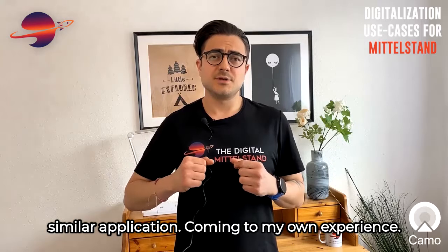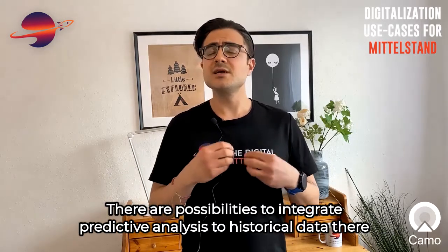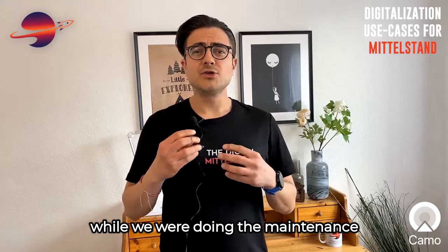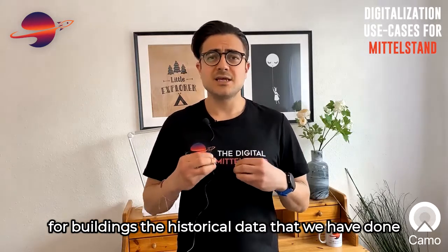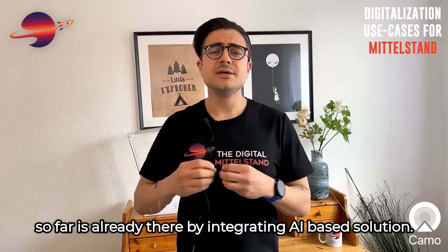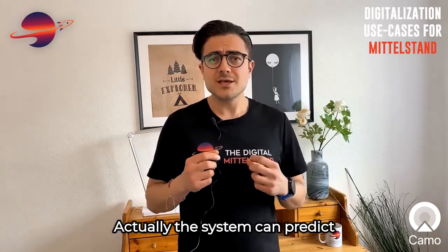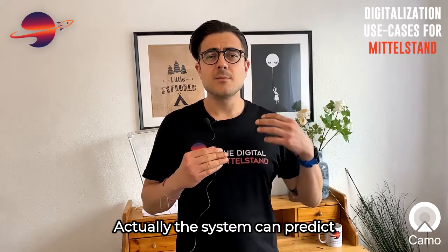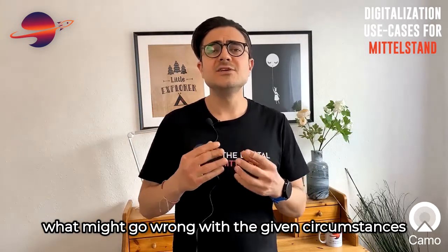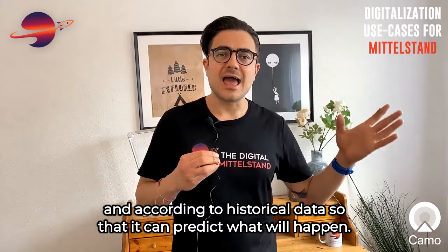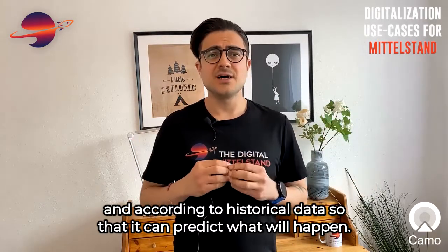Coming to my own experience, there are possibilities to integrate predictive analysis with historical data. While we were doing the maintenance for buildings, the historical data that we have collected so far is already there. By integrating an AI-based solution, the system can predict what might go wrong with the given circumstances, according to historical data, so that it can predict what will happen.